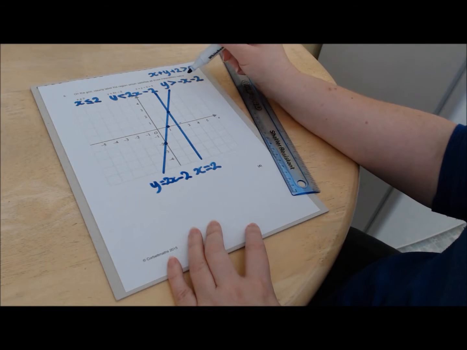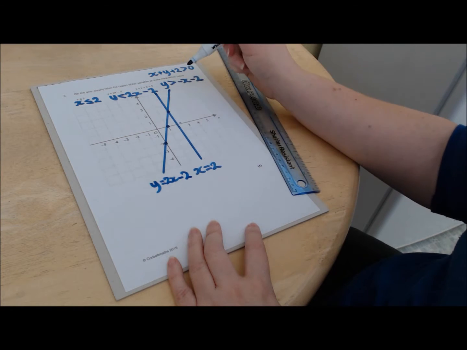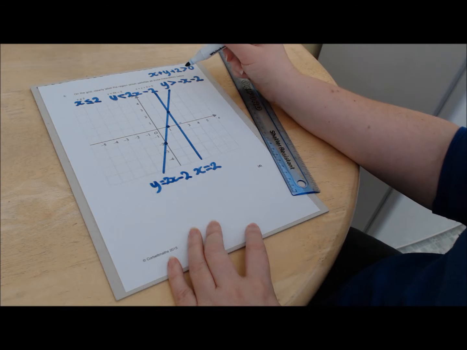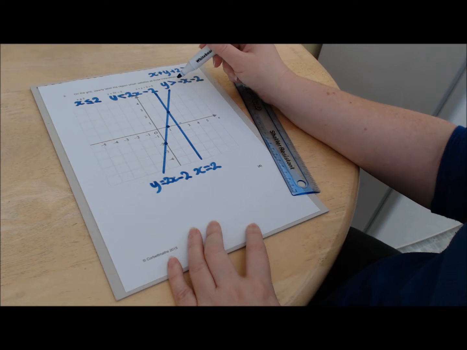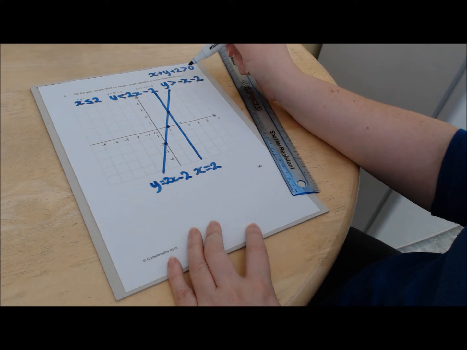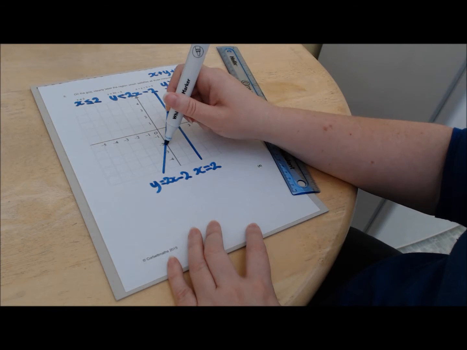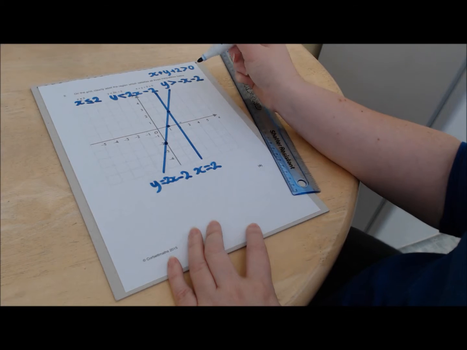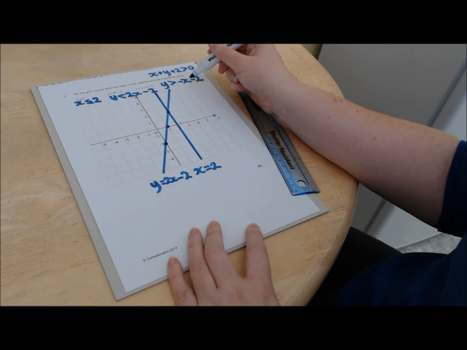So now we've got a third line to put in here. Oh, I forgot again. That one should have been dashed. Let me try and remember on this one. This one has to be dashed as well. So y is greater than -x minus 2. So y equals -x minus 2 is what we need. This one also goes through this point, but this one goes down 1 for every one we go across.